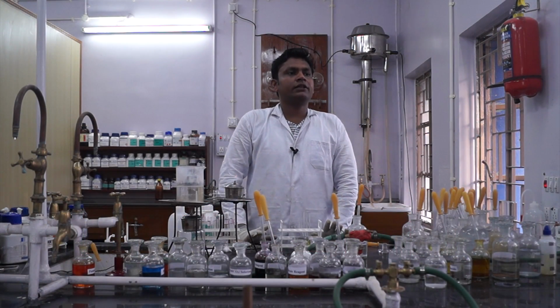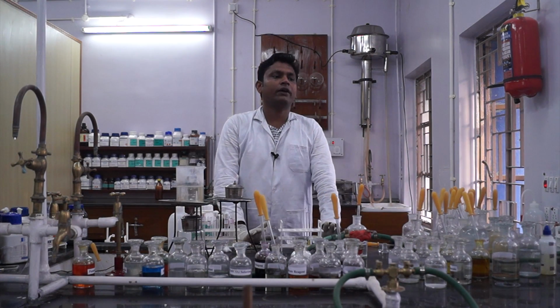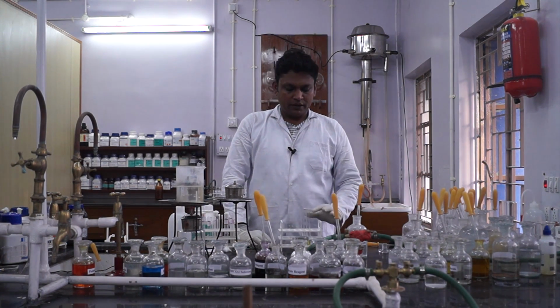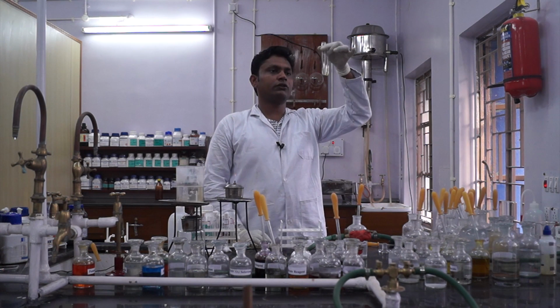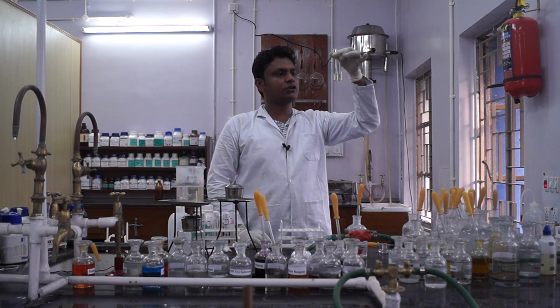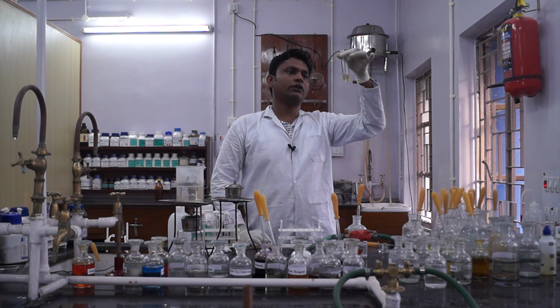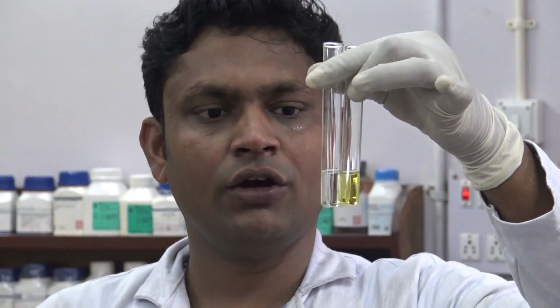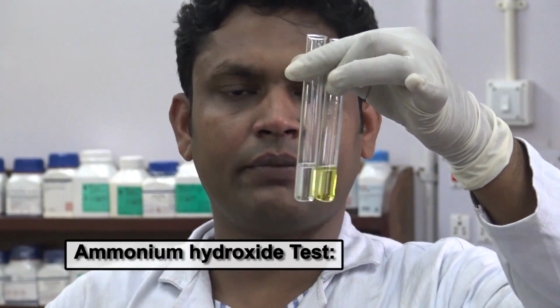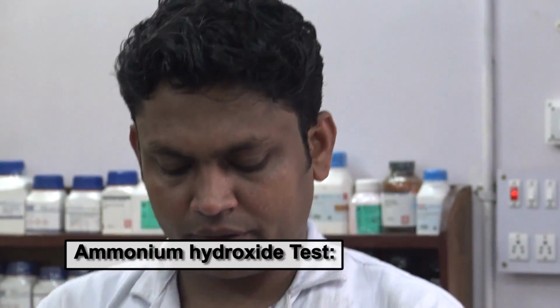Now we will do the confirmatory test of ferric or ferrous ion. Here I have taken two test solutions, one of which contains ferrous ion and one of which contains ferric ion. Let's see with the ammonium hydroxide test what happens. We can distinguish between these two, which is ferrous and which is ferric ion.